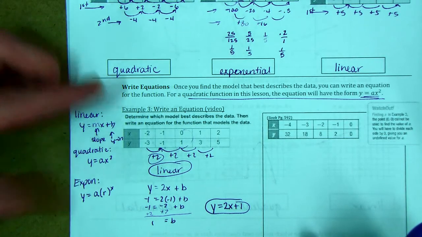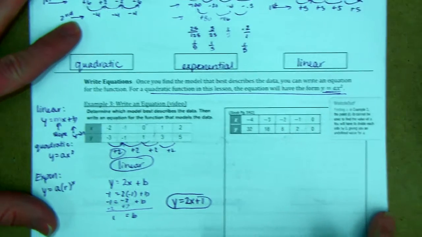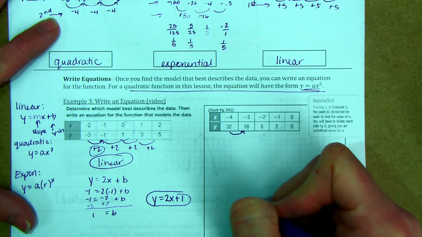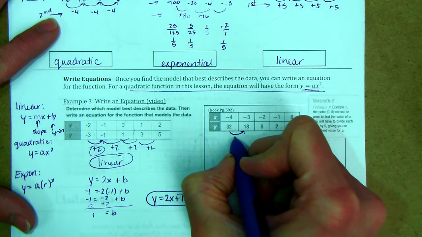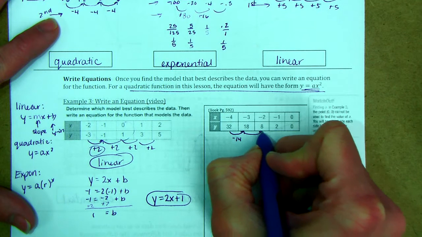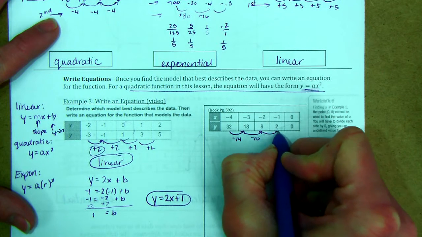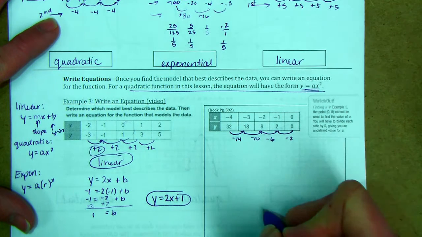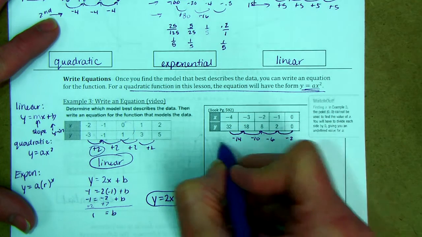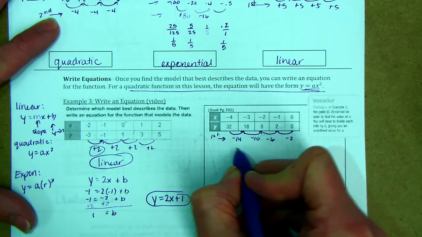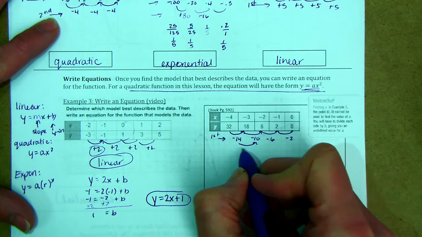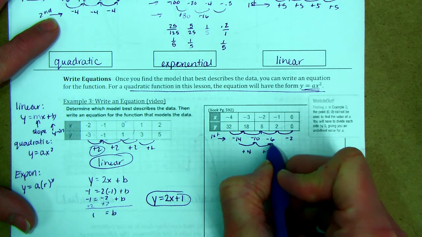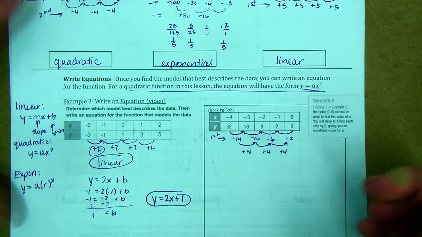Right here, 32 to 18. I'm pretty sure that is minus 14. And then we've got minus 10. And then we've got minus 6 and minus 2. Okay, first difference, not the same. So let's check the second difference. Plus 4, right? Plus 4, plus 4. I'm adding 4 because those negatives are decreasing, so that's why it's addition. So our second differences are the same, so it's quadratic.